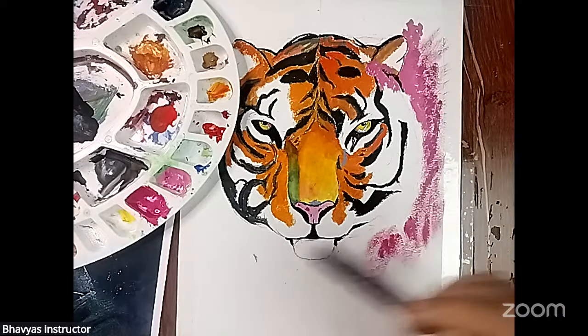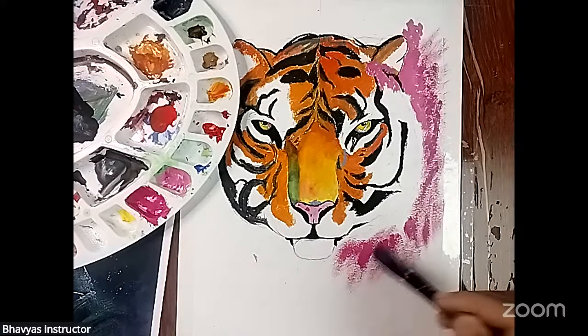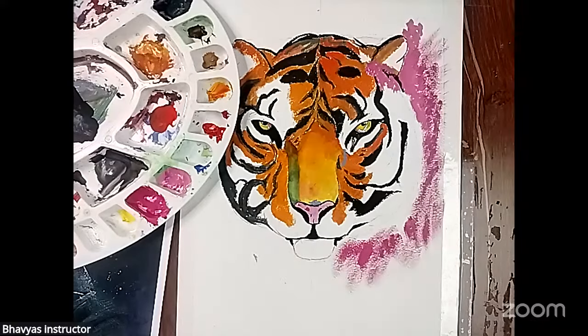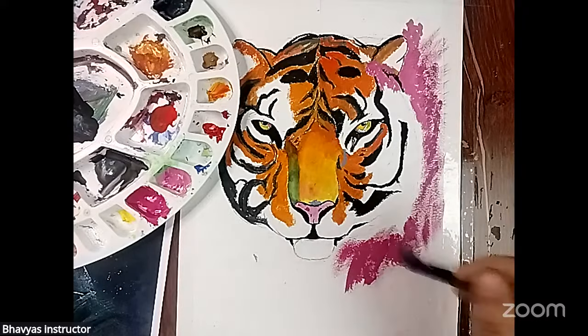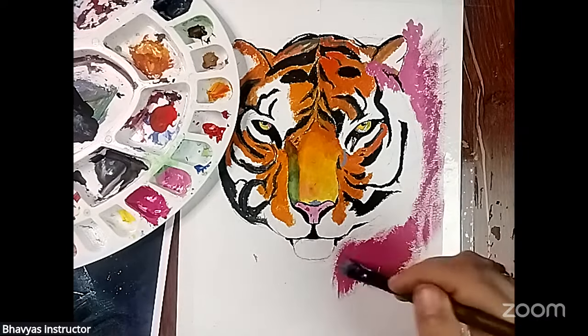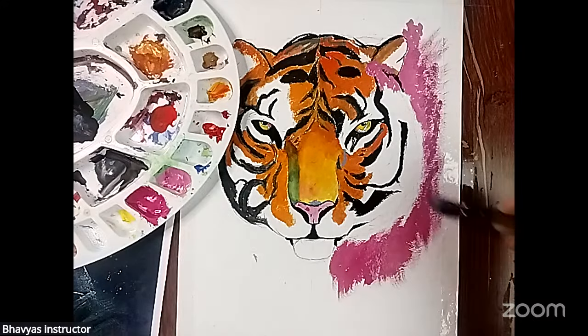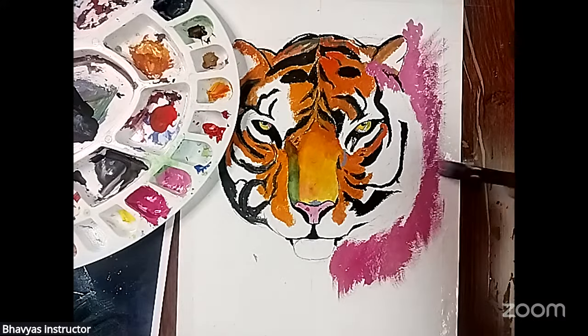Okay. Use a flat brush and little water so that the paint should move properly. Though you are doing it in a dry way, if the paint is not moving properly, you won't get the proper result. Okay.